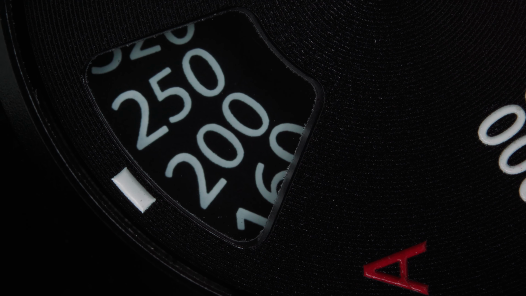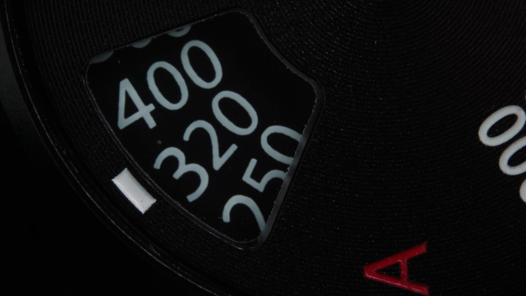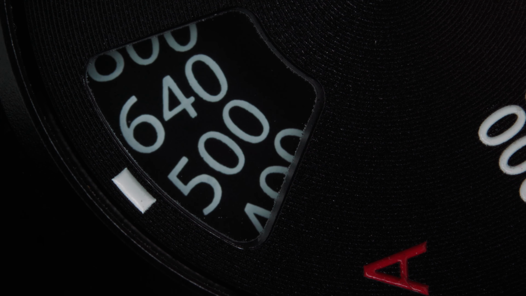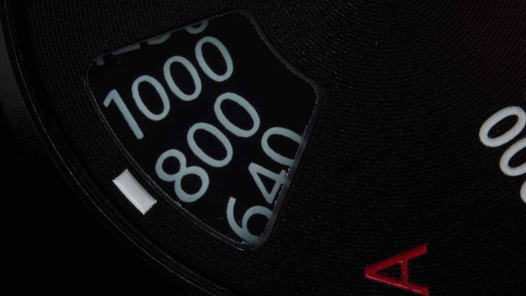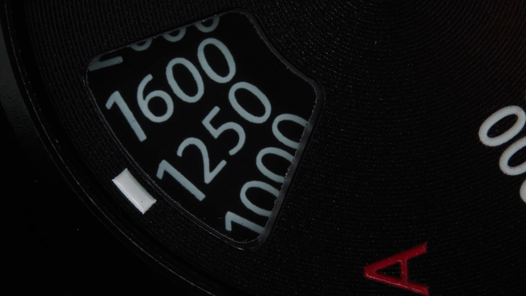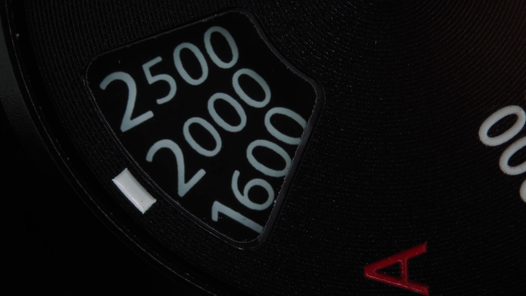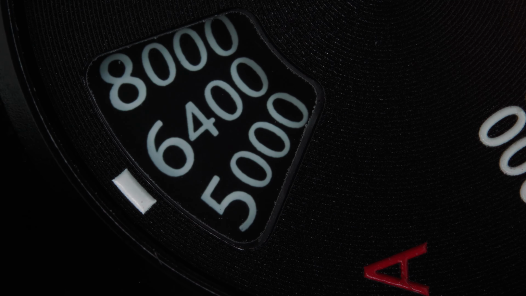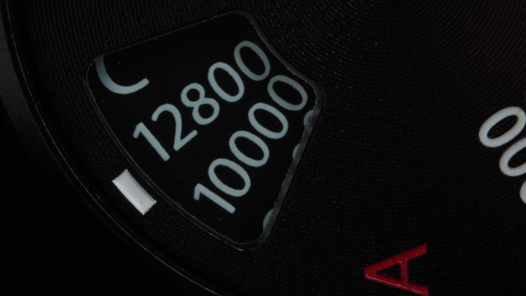ISO is the sensitivity of your camera sensor to light. A lower ISO, for example ISO 100, means less sensitivity, and a higher ISO, ISO 3200, means more sensitivity. Higher ISO also means more grain or noise in your photo, which may or may not be wanted.